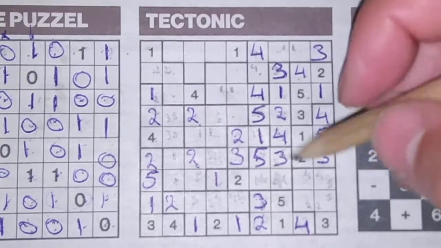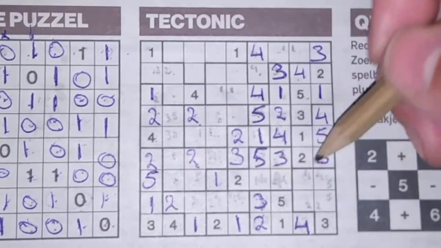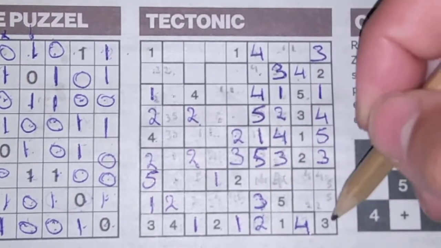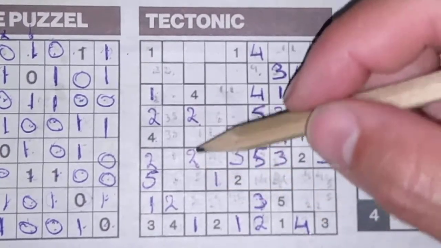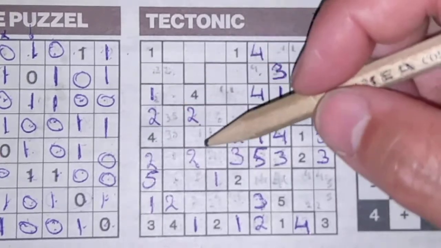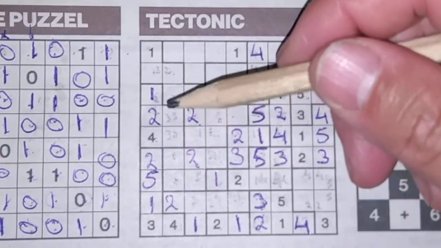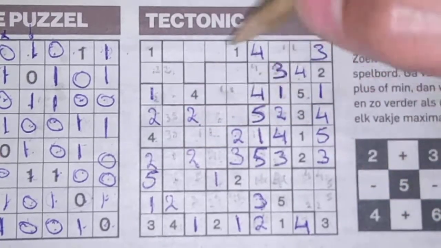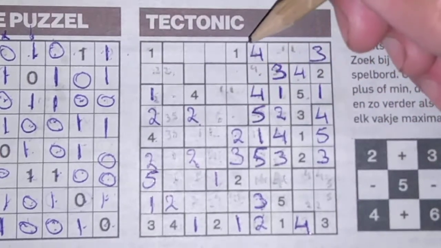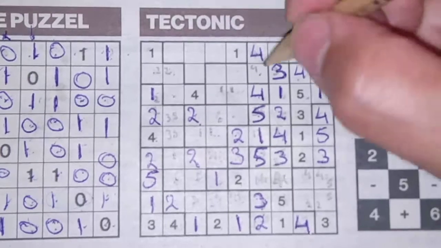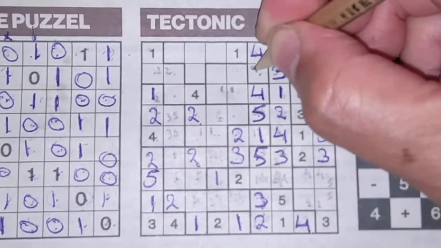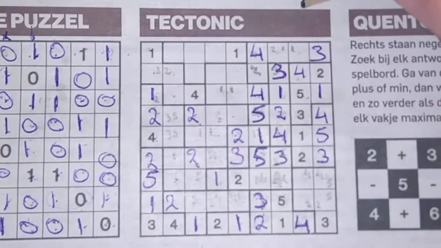But I cannot. It depends here. 5, 3. Depends on this number. Okay. The 2. This number cannot be a 2, so the 2 could be here or could be there.